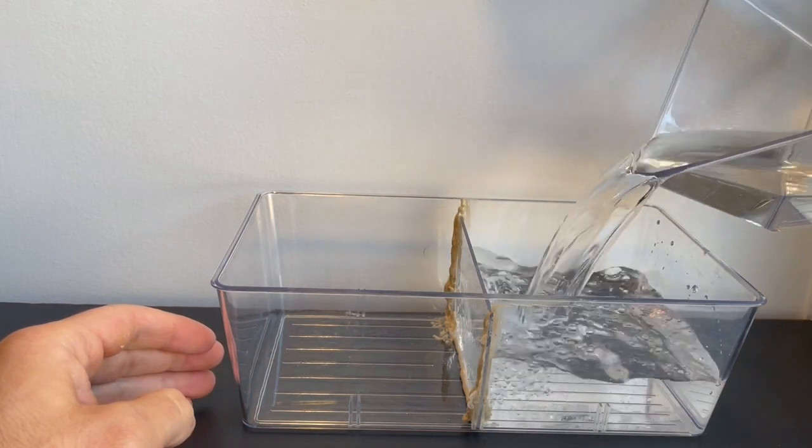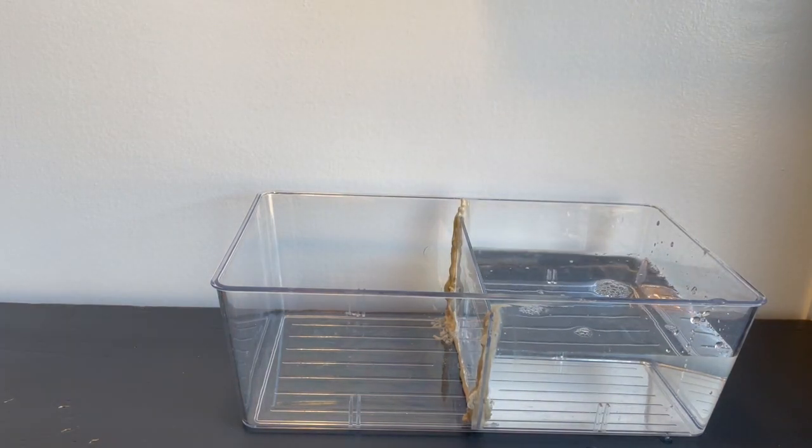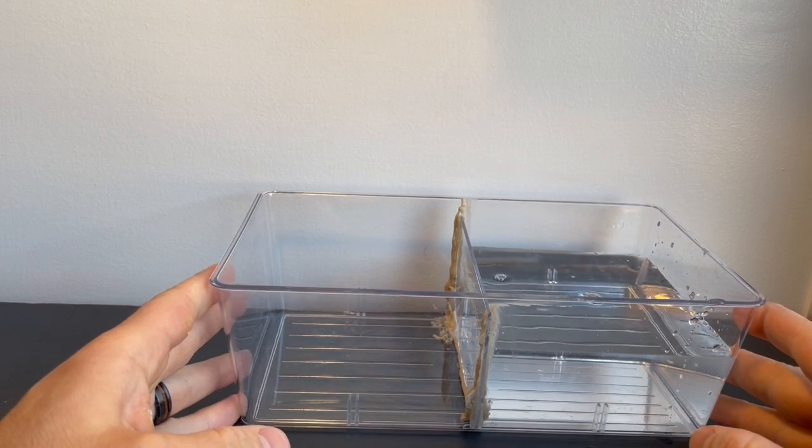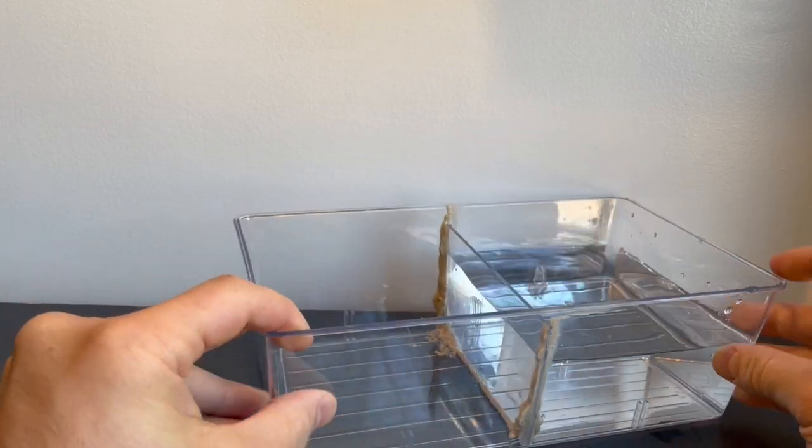When you caulk the walls, like I've done here, you can see that almost no water is now transmitting to the adjacent room. And so we've avoided any flanking sound transmission in this case due to leakage.